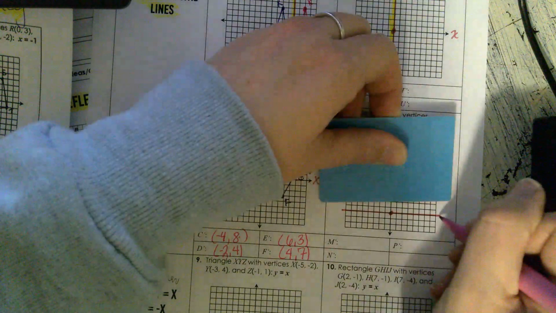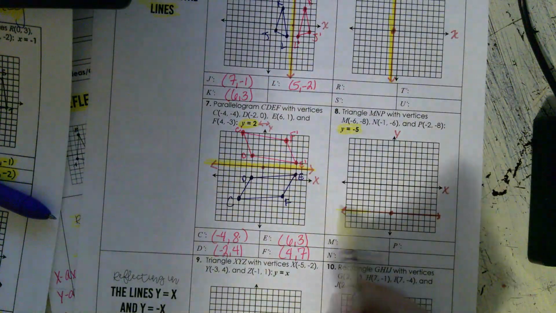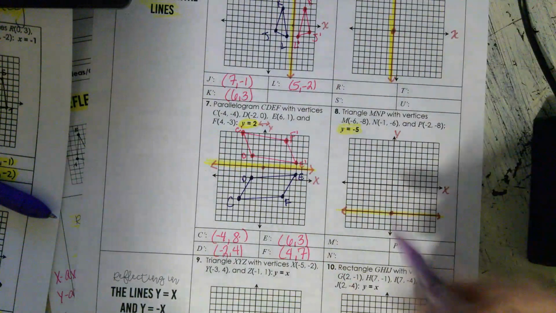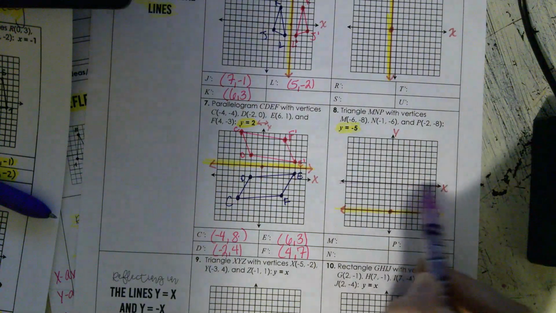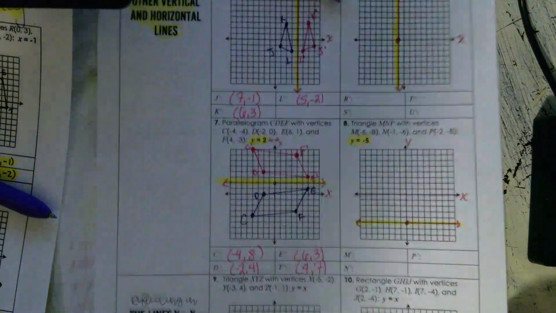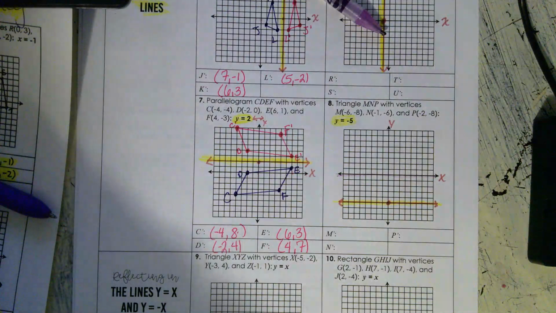When you get caught up to this, bring it to me, and we will go over it and see how you did, okay? And it might help if I lightly color my origin too. So when I'm trying to find those ordered pairs, I know I should be starting there. But give it a try. Let's see how you do.